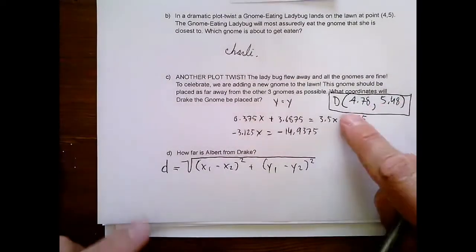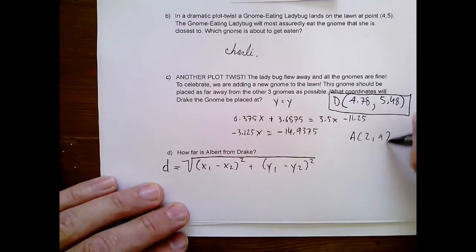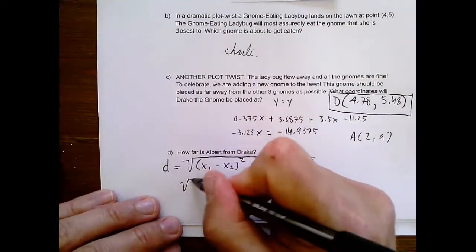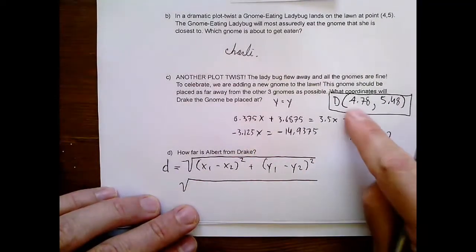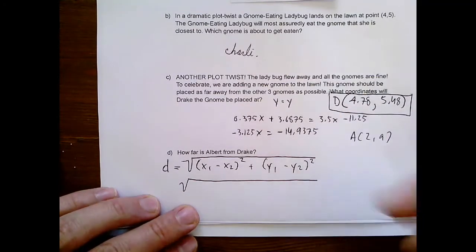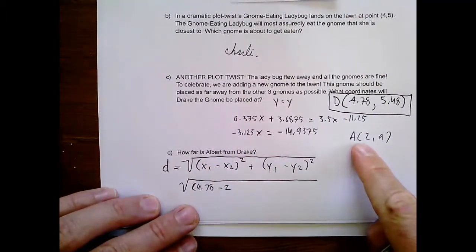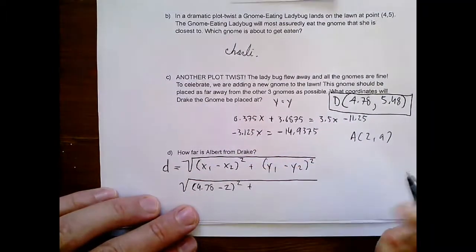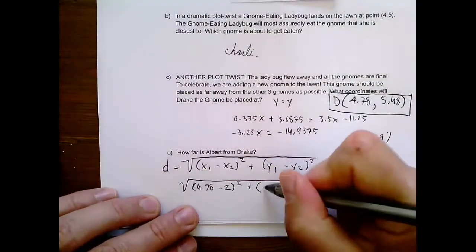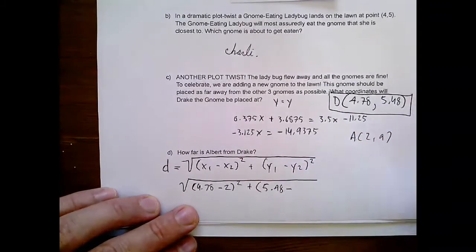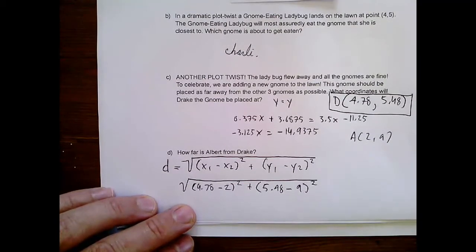So we know D, right? And we know A is 2, 9. I'm just going to put that there for reference. Okay, so let's just plug in. We'll use A first. Oh, no, we can use D first. We'll avoid the negatives. Okay, so we'll put D first: 4.78 minus 2. That's that x value there. Squared plus 5.48 minus 9. We're going to get that negative anyway. And then we square that too, right?